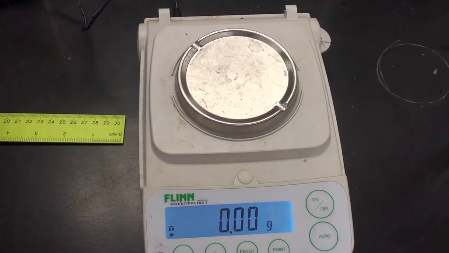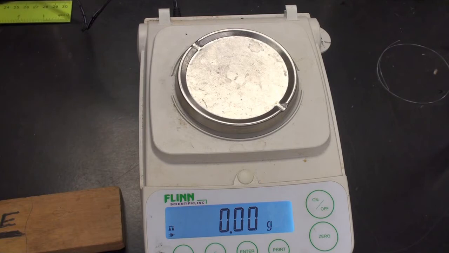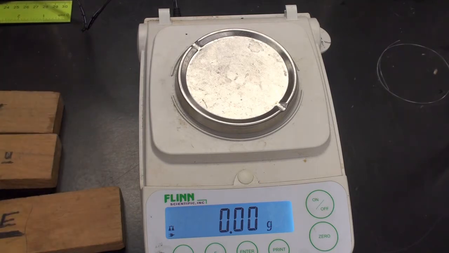Hi, this is Mr. Patch again. We are going to look at the masses on the balance of our 5 blocks. So we've got block E, block U, block M, block G, and block C. They were all cut from the same piece of wood. They're all made out of the same material, American walnut.